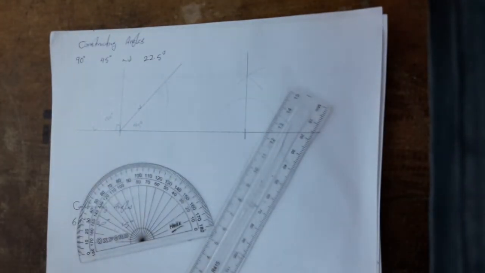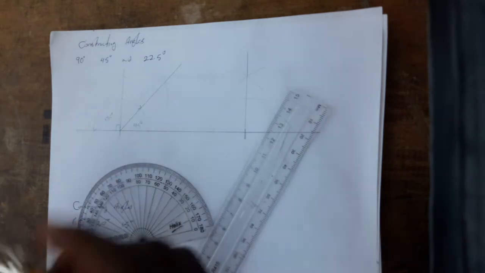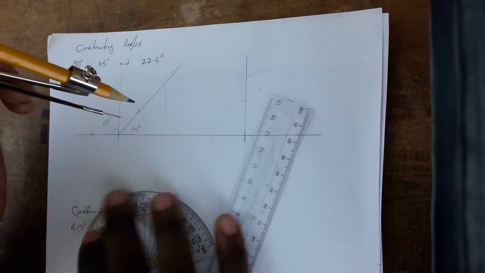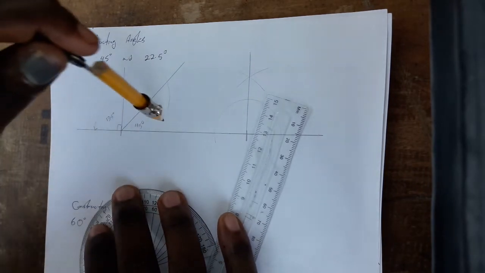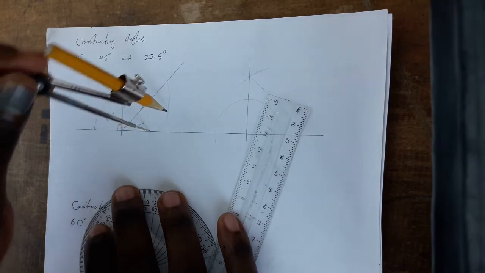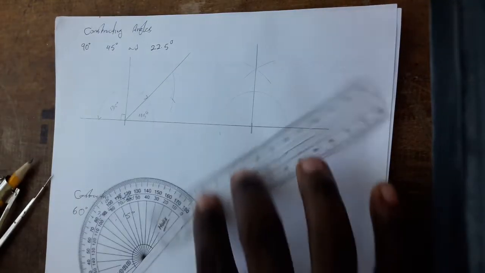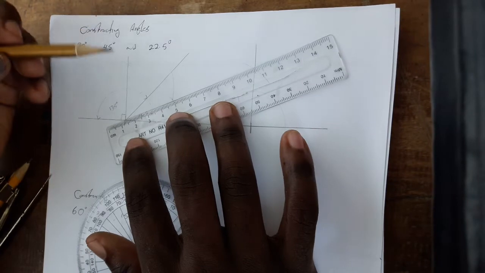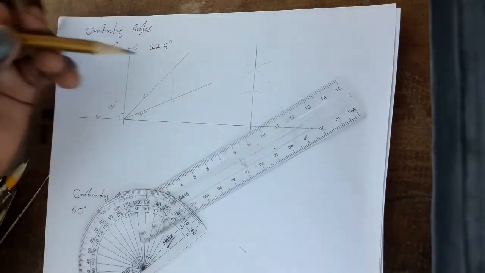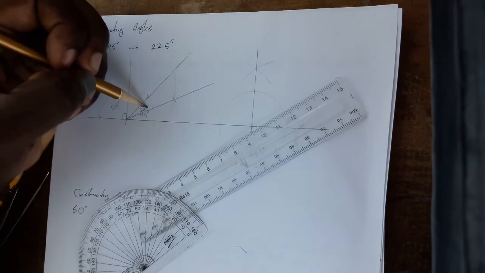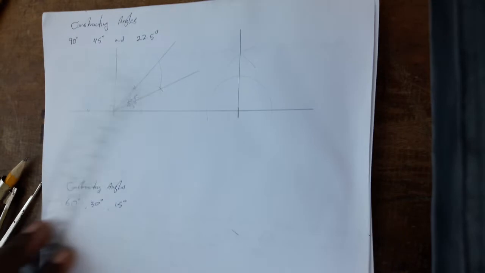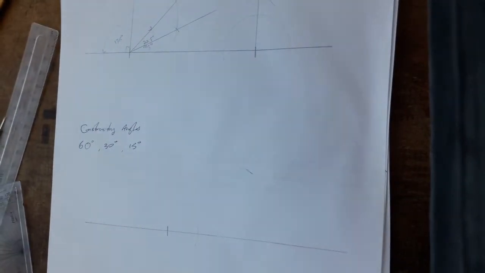And how do we construct the 22.5? Well, 22.5 is half of 45, so which means we have to cut the 40 in half. So we go to 40, scribe an arc out there, go to 0, scribe an arc out there, and where these two meet, the point where you're constructing from, the vertex, through that there will give you 22.5 degrees. Simple. Now to construct the 60 and 30 and 40.